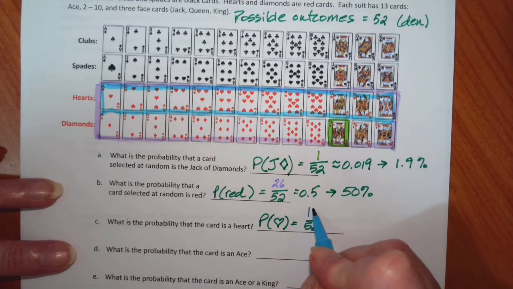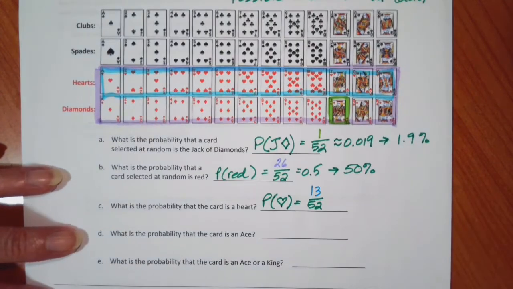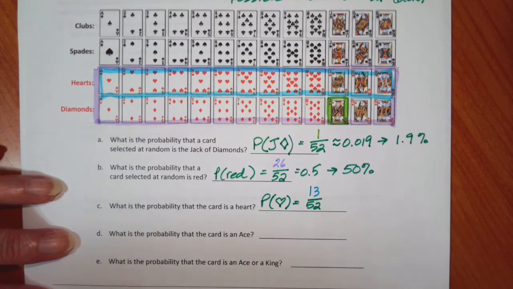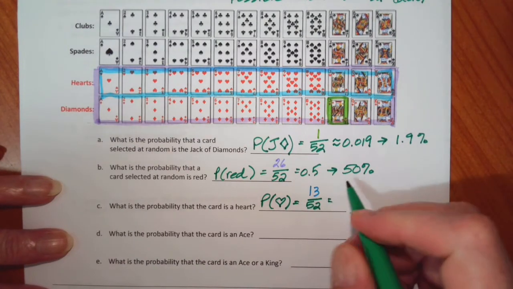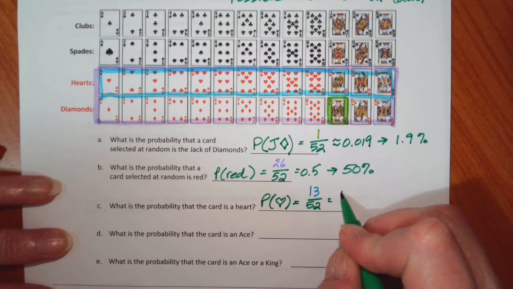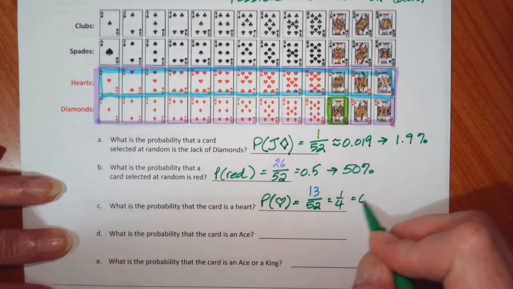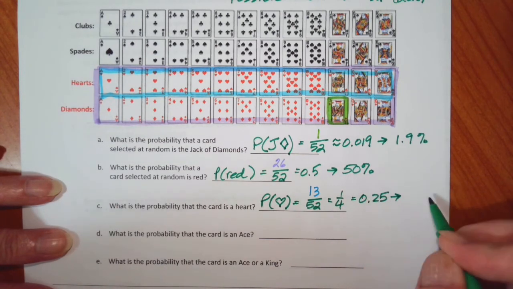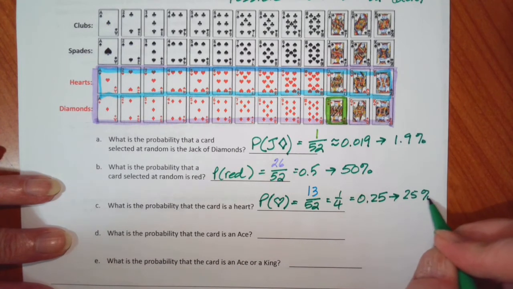Well, there are 13 out of 52, which is 1/4, 0.25, or 25%.